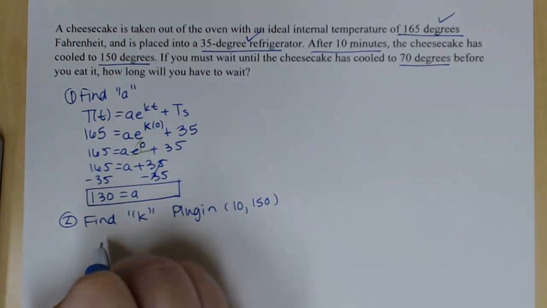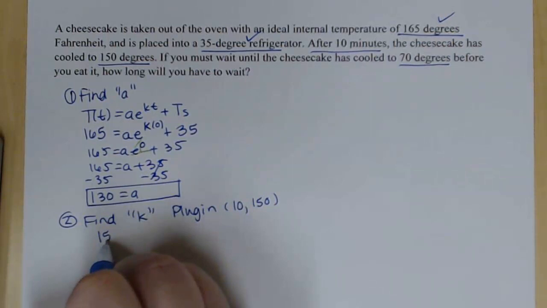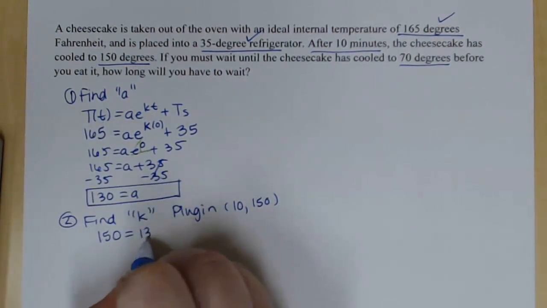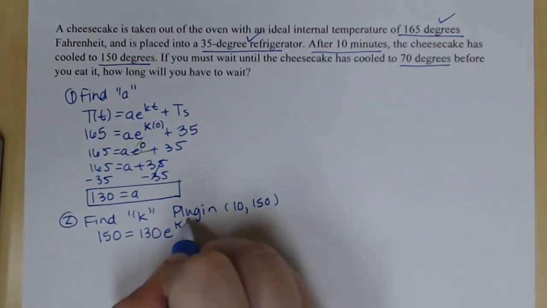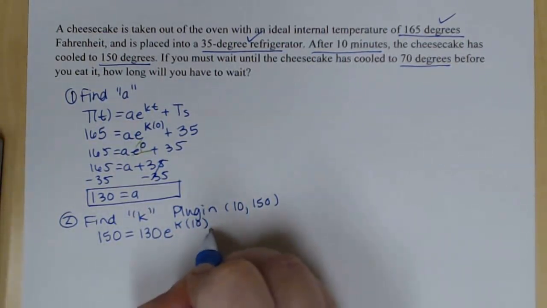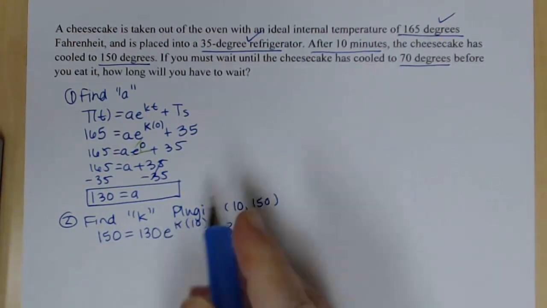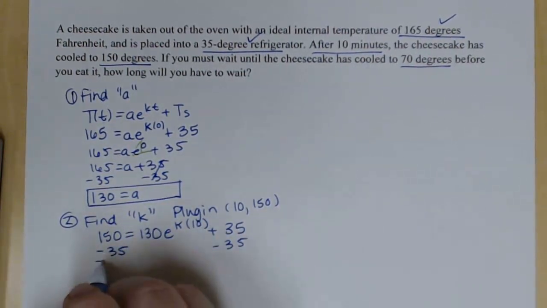So I'm going to say, okay, using the same formula. So that means now our total temperature is 150, that's our T sub T, is equal to A, we just figured out, e to the, I'm trying to find k. T is my time, which we said after 10 minutes, this is the temperature, plus 35, which is our refrigerator. Now I have enough information to solve for this k. So I'm going to subtract 35, follow order of operation here.